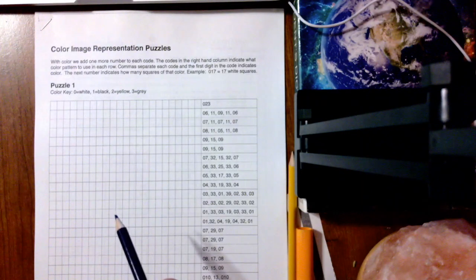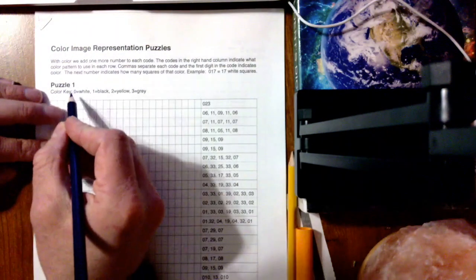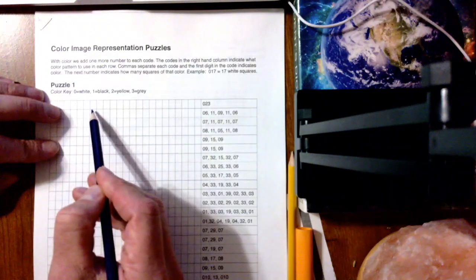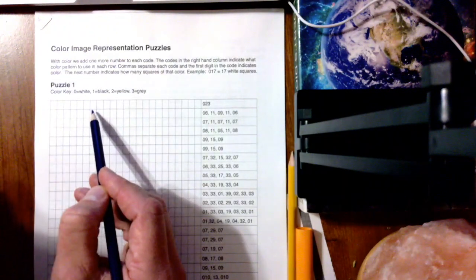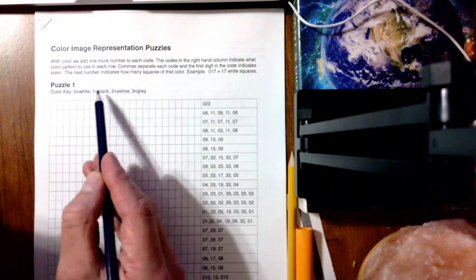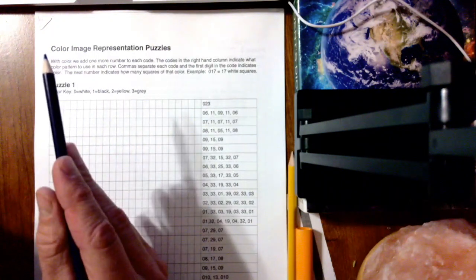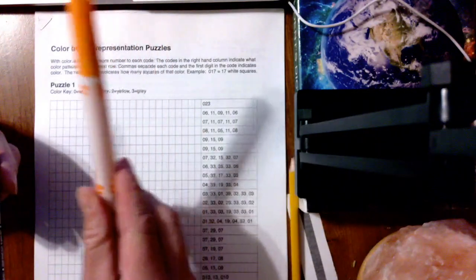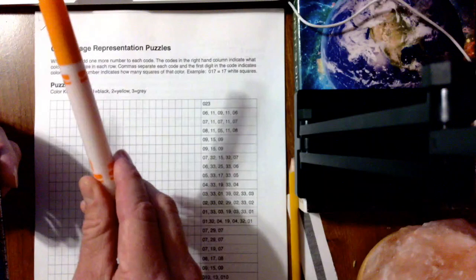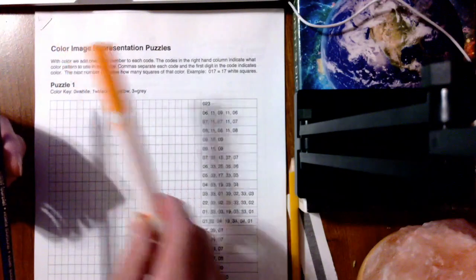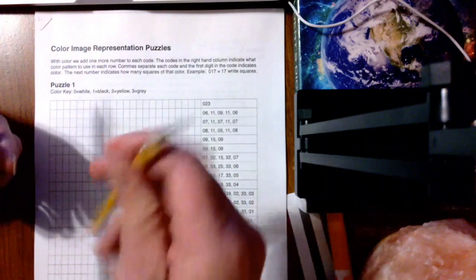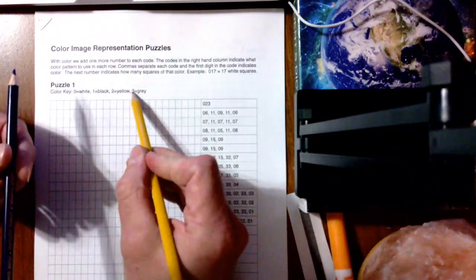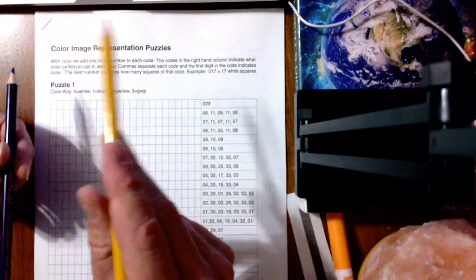Alright? So our color key is zeros mean white, so you just leave them blank. The squares, that is. All colors on a screen are a pixel, or a little square. Ones are black, so you can see I have a black pencil here. Twos are yellow. I just chose an orange marker so you can see it better on my video. I would use a yellow colored pencil in case you make a mistake, then you can erase it. And threes are gray. I would just use a regular pencil for gray and just lightly shade. Okay?